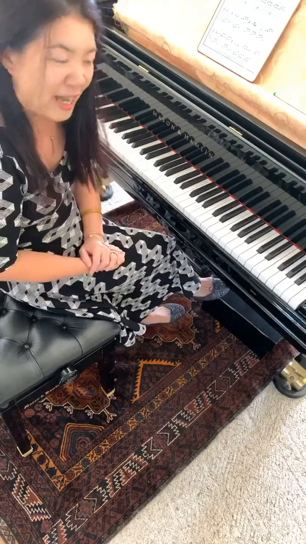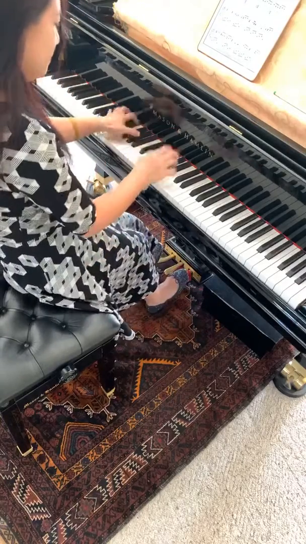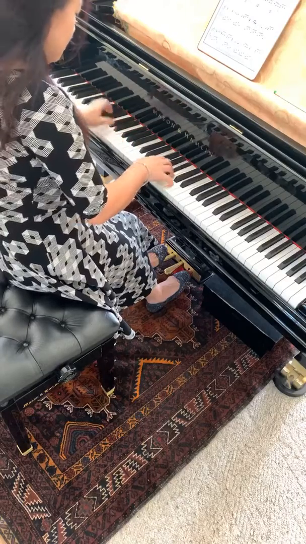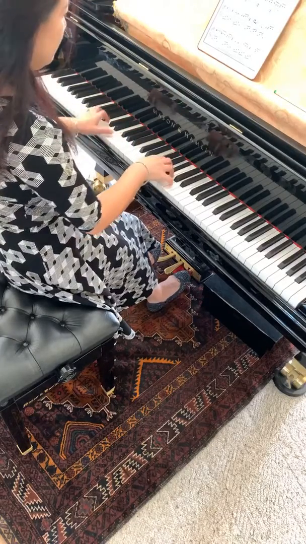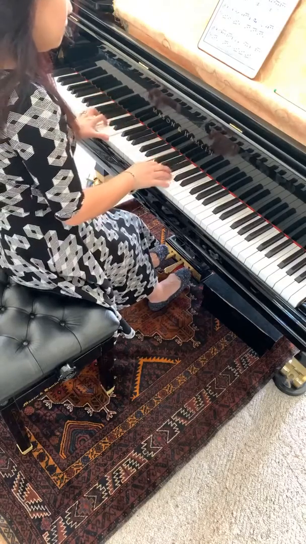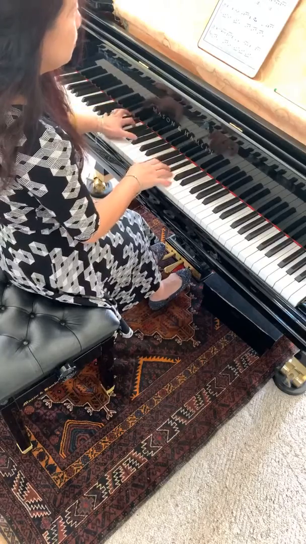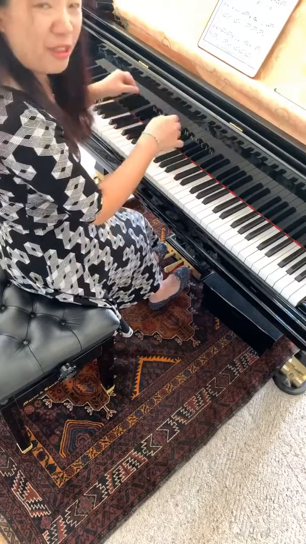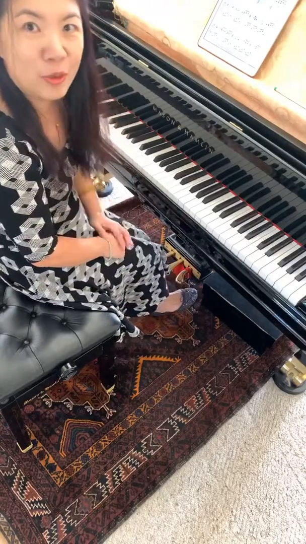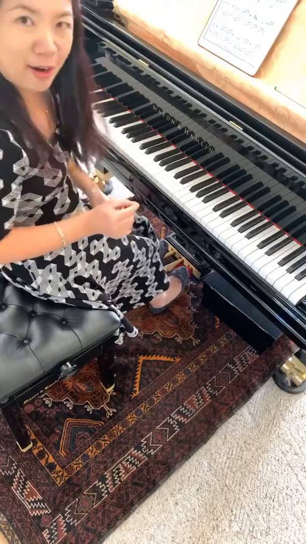In our first class, we learned the introduction to this piece, which goes like this. Our second class, Cody came and he was our teacher. So he taught us how to play the first part of the main melody.